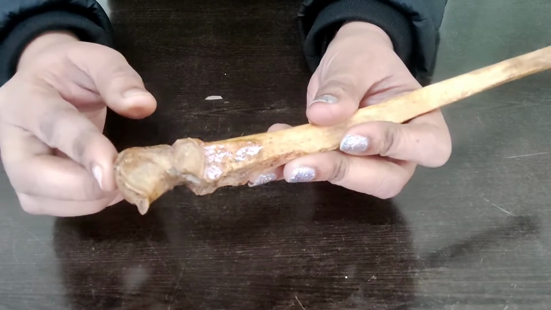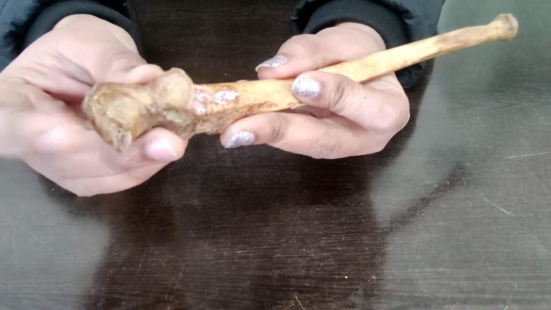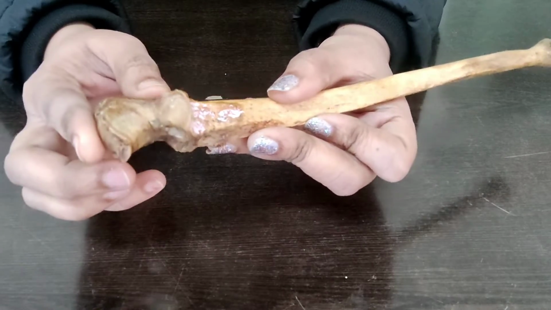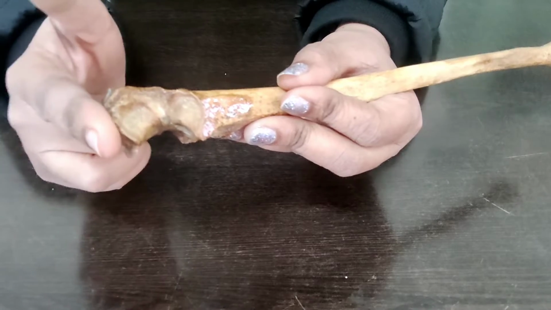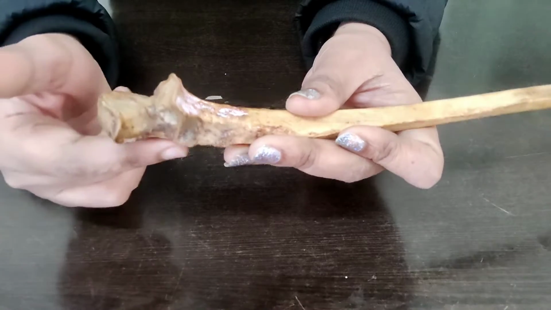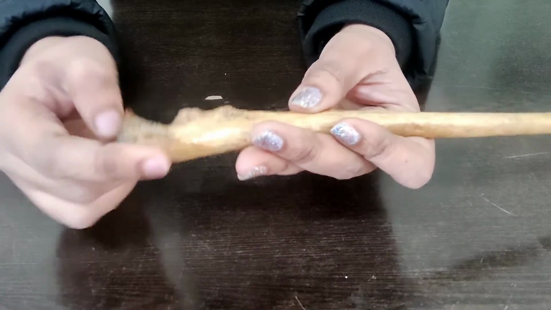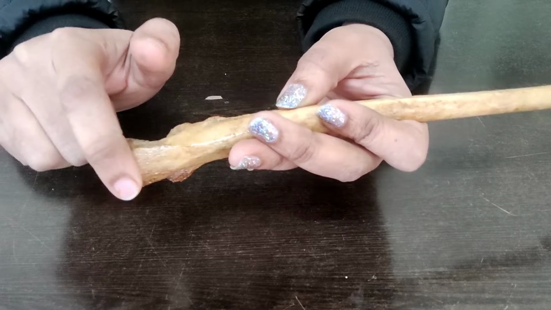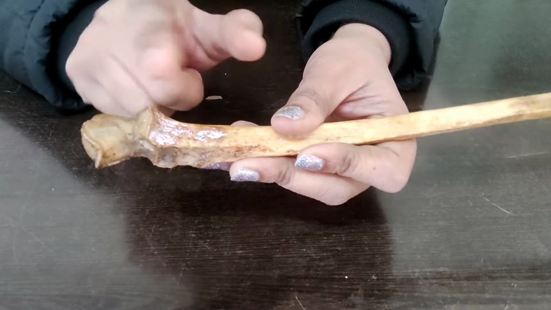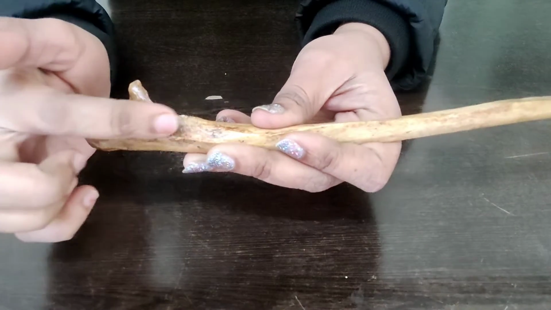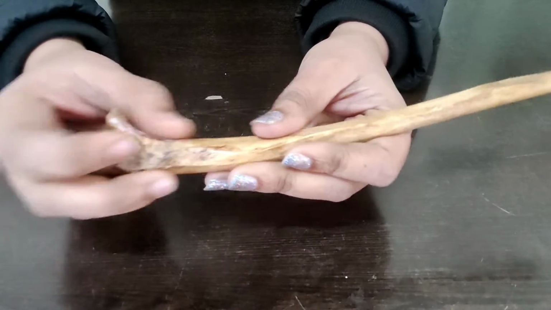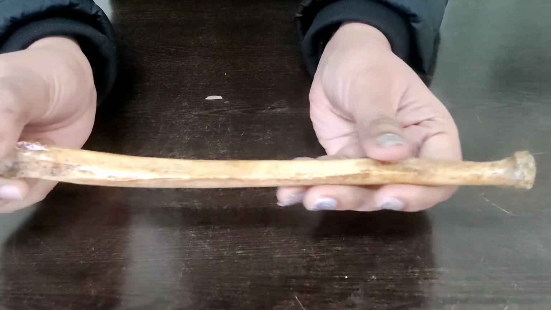There are two processes in this bone. One is this olecranon process, the other is this coronoid process. The olecranon process has the superior surface, the anterior, the medial and the lateral surface. Also, it possesses the posterior surface. Then we have the coronoid process. It has the superior, the anterior, the lateral surface and the medial surface. So this is your upper end. Now we come to the shaft.